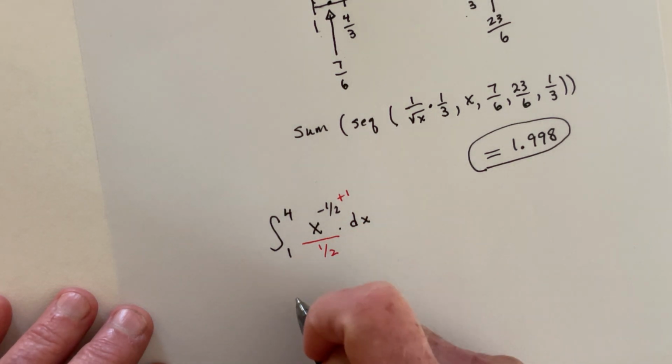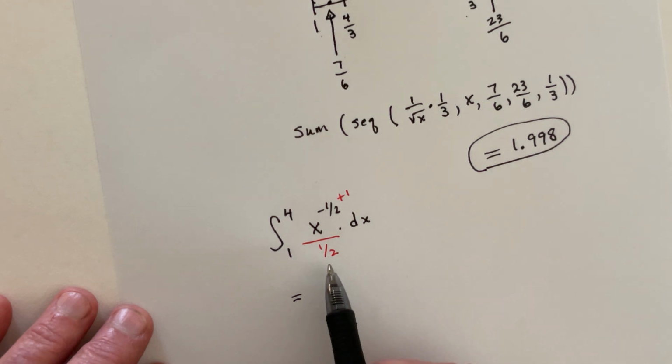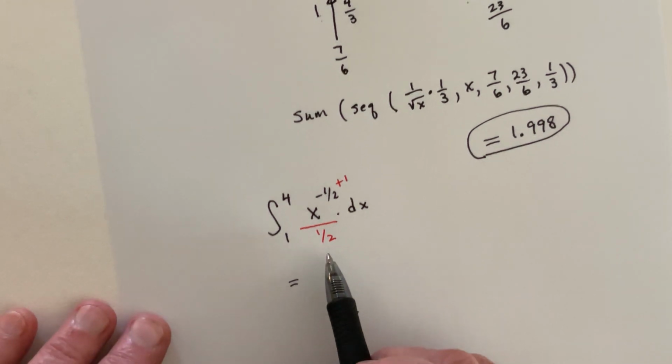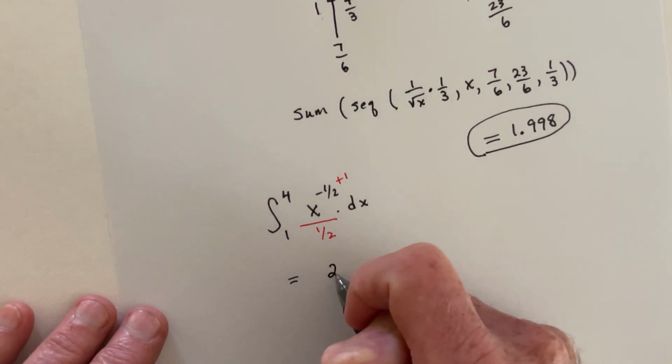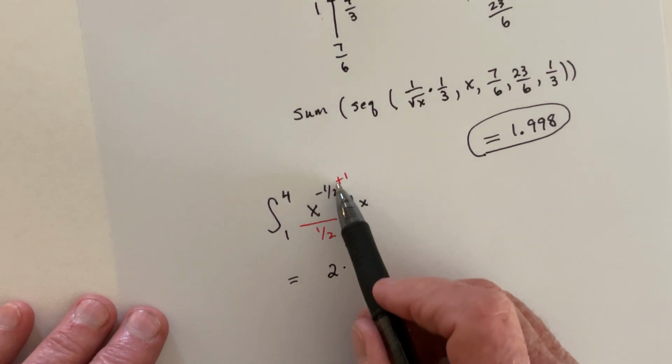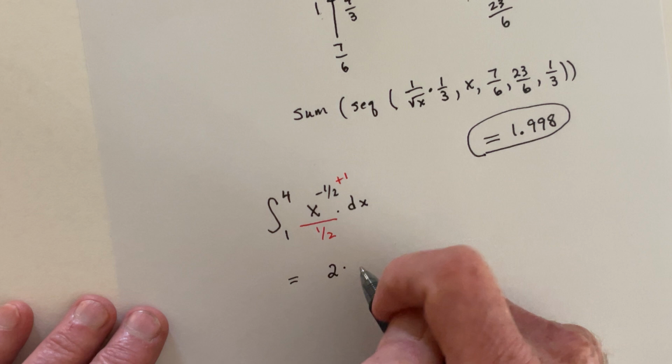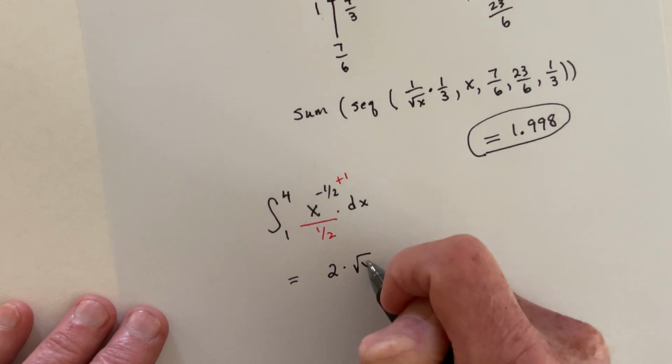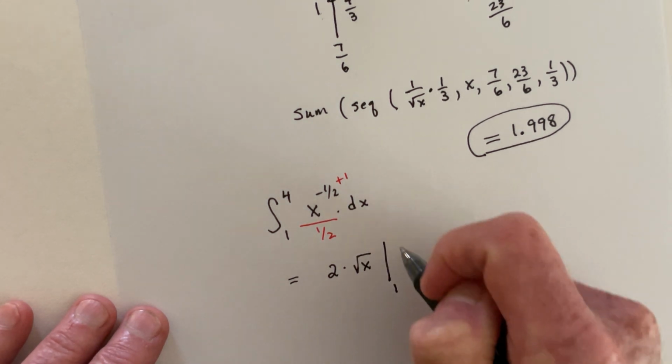So that means the antiderivative is going to be, well, when you divide by 1/2, you could invert and multiply, so that's 2/1, or just 2. And then this is x to the 1/2, positive 1/2, which means square root. And then evaluate that from 1 to 4.